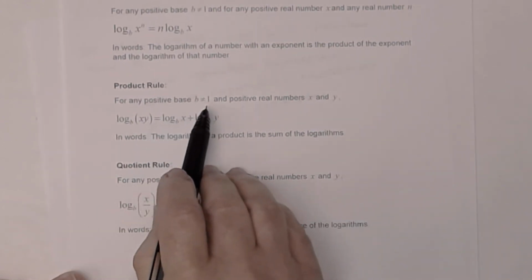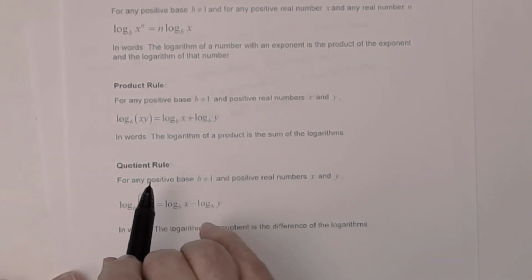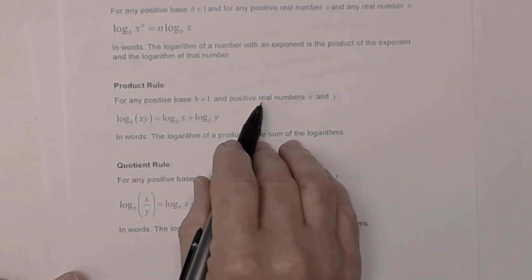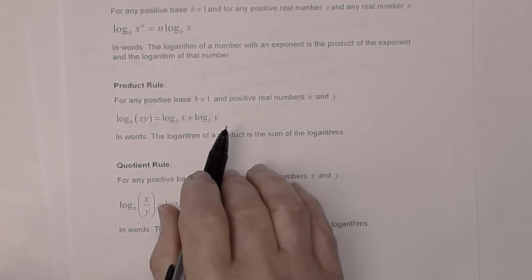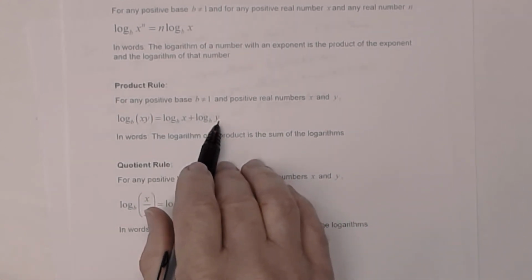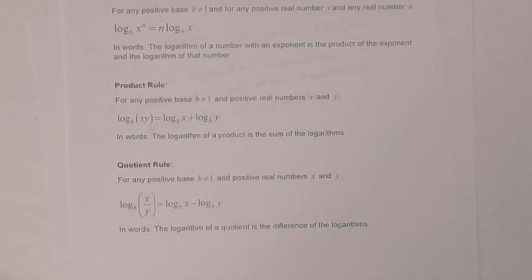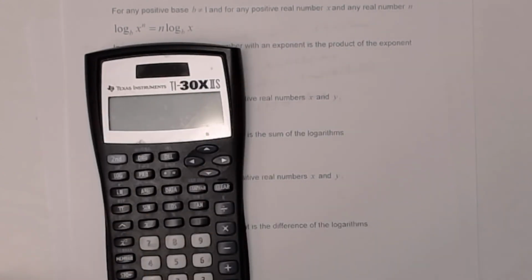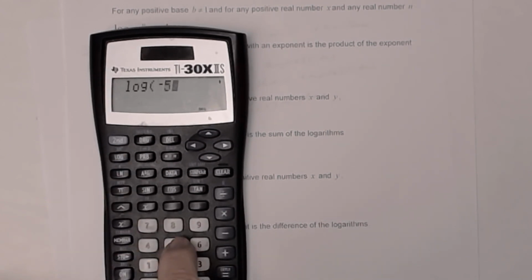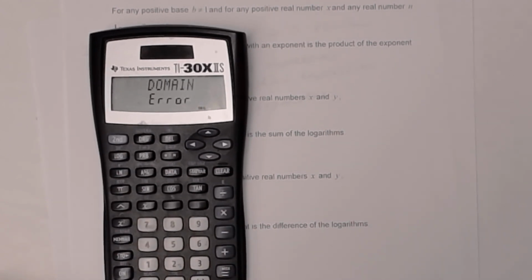So same thing about the base. Remember, the base must be positive and the base cannot be 1. And we're dealing with positive real numbers, x and y. So x must be positive, y must be positive. Remember, you cannot take the log of a negative number. You saw that. So for example, if you take the log of, let's say, -5, you're going to get an error. Okay?